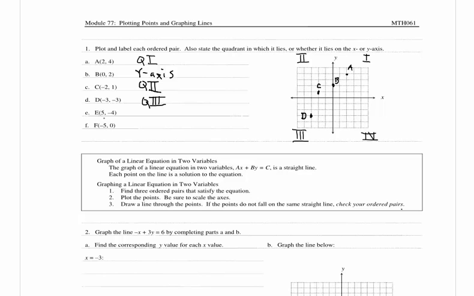For E, we have 5, negative 4. So we're going to start at the origin, go right 5 units, 1, 2, 3, 4, 5, and now down 4 units, 1, 2, 3, 4. So we have a point here, and that's point E. And point E is in quadrant 4.